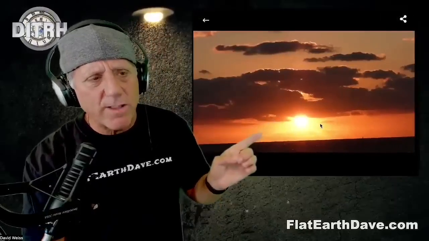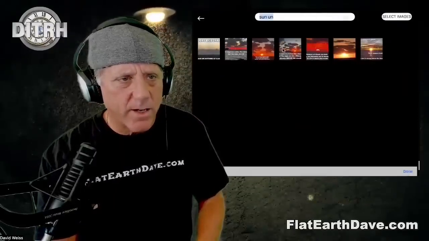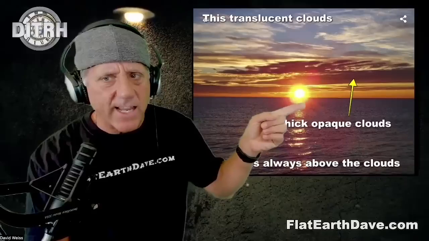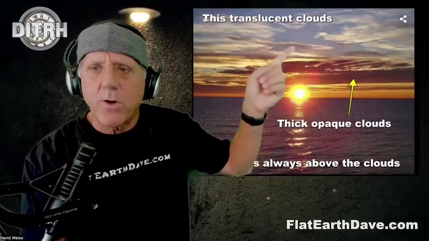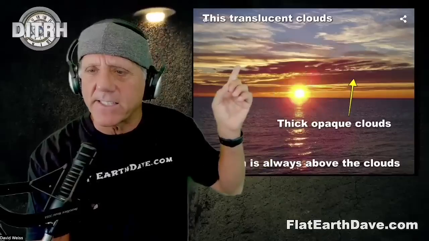Here's another one. The sun is below this cloud, opaque, but look, this cloud right here is thin and translucent, so the sun goes through and lights up the whole thing. Let's look at another one. Here's a little combination of both. These clouds are thick and luminous. The sun is underneath. They should be lit according to you, but only the ones that are transparent appear to be lit. The tops are lit.